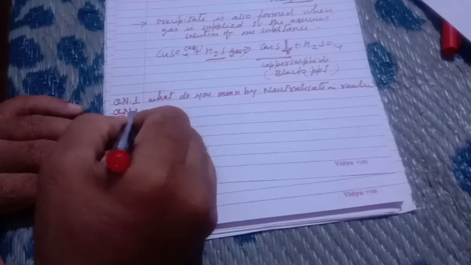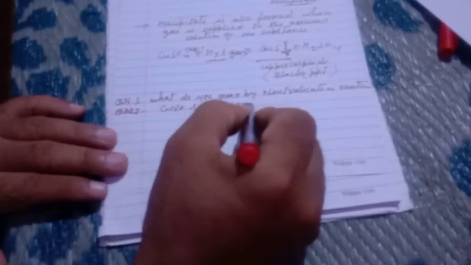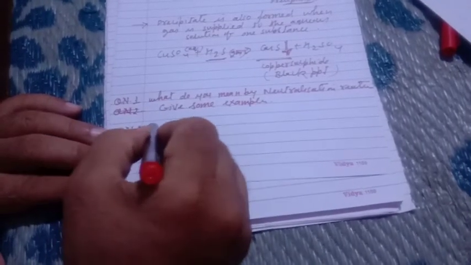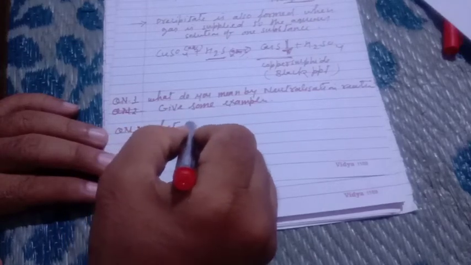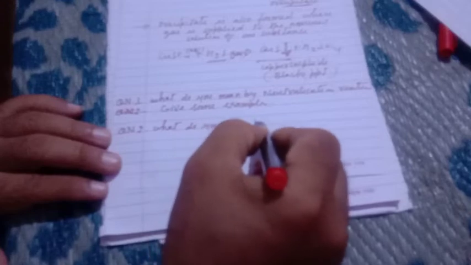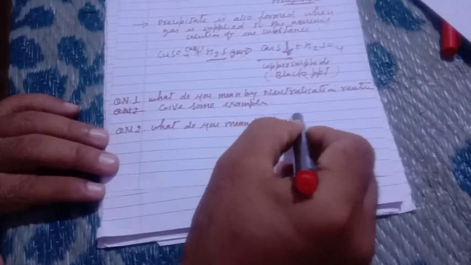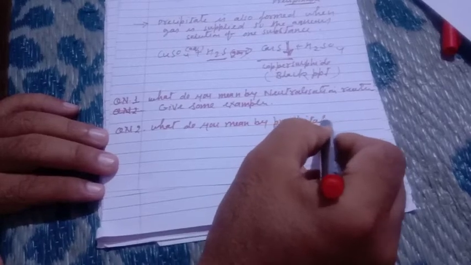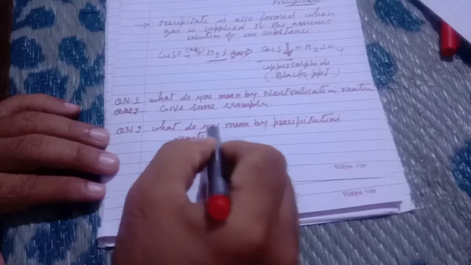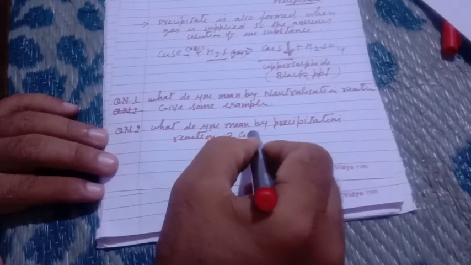Second question is, what do you mean by neutralization reaction? Give some examples. Okay, next question is, what do you mean by precipitation reaction? What do you mean by precipitation reaction? Give some examples.